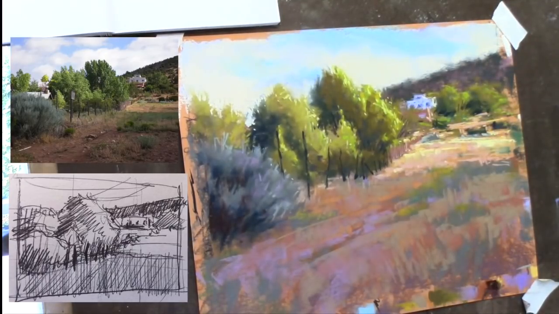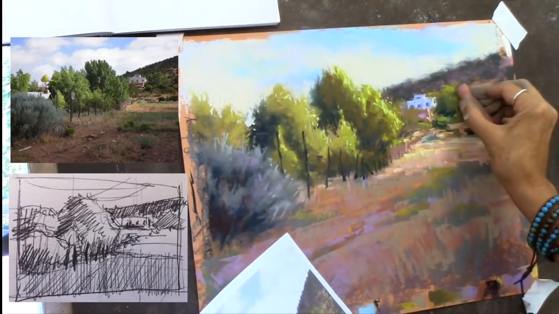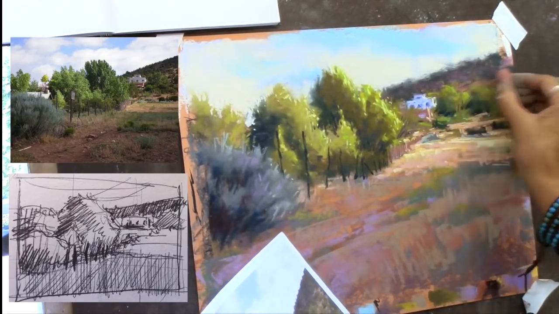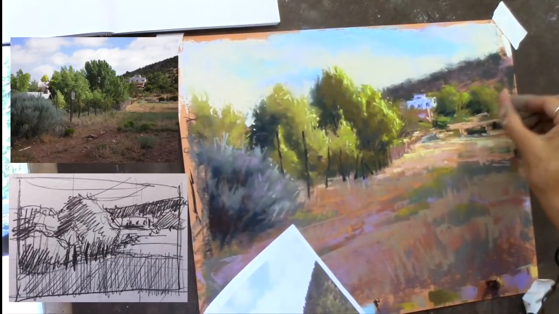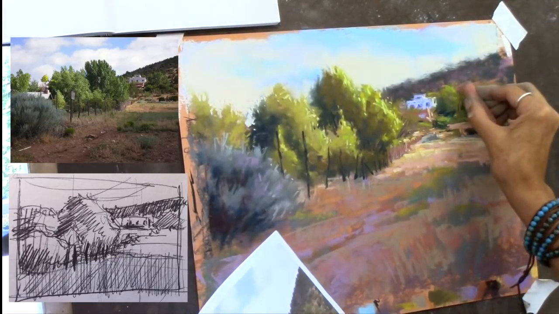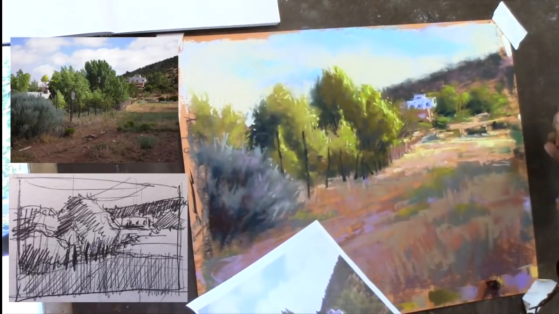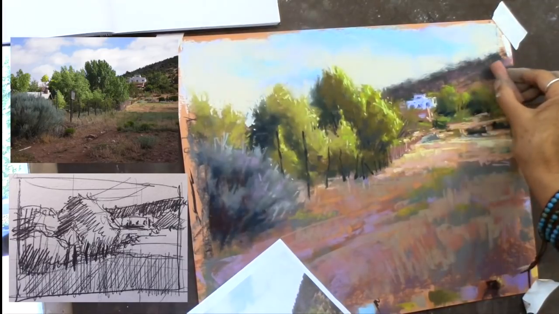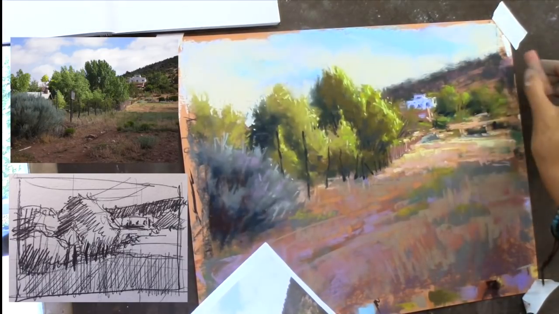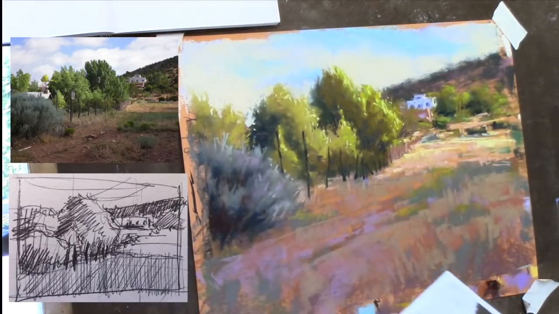One thing I do want to do is get a little idea back here of a transition from the plain to this hillside. Something like that.